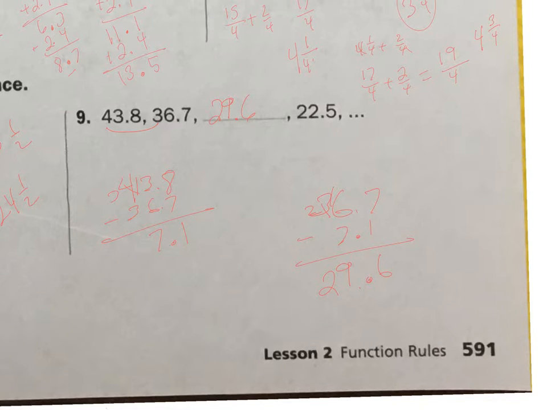Now, if 29.6 minus 7.1 gets me here, then I know I've got the right function. 6 minus 1 is 5, bring down my decimal. 9 minus 7 is 2, bring down my 2, 22.5, which is exactly that. Okay? So the rule is minus 7.1.